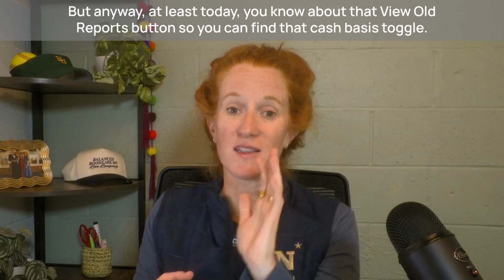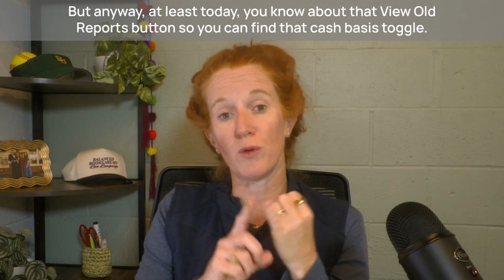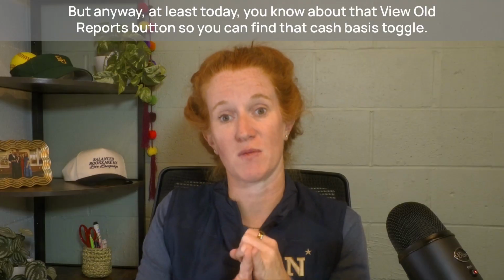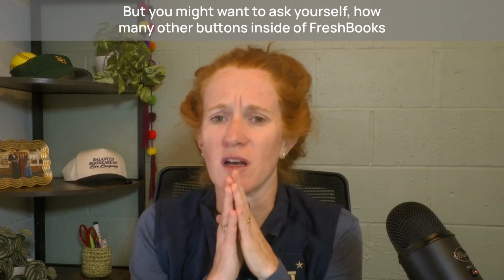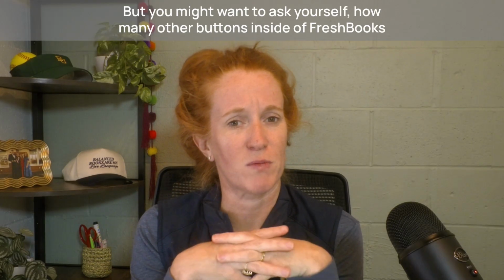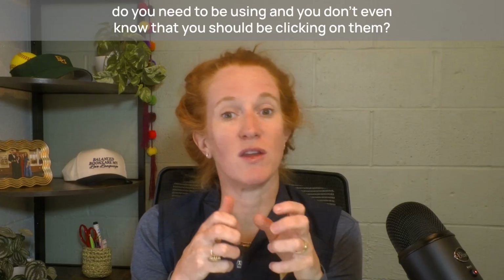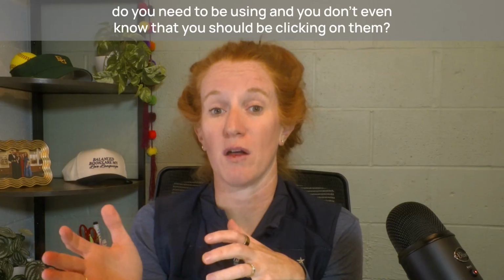But anyway, at least today, you know about that View Old Report button, so you can find that cash basis toggle. But you might want to ask yourself, how many other buttons inside of FreshBooks do you need to be using and you don't even know that you should be clicking on them?